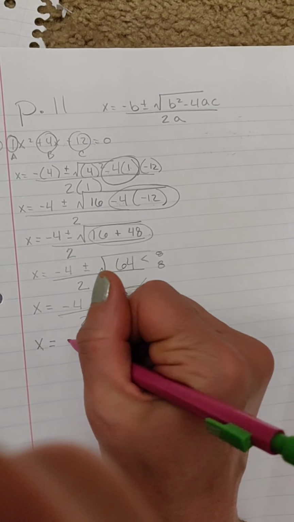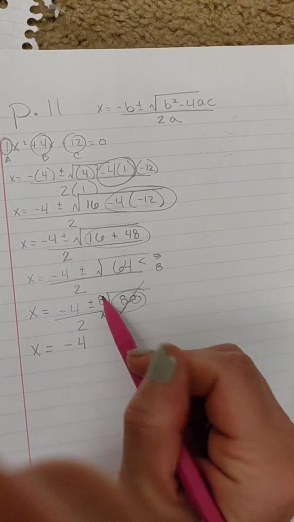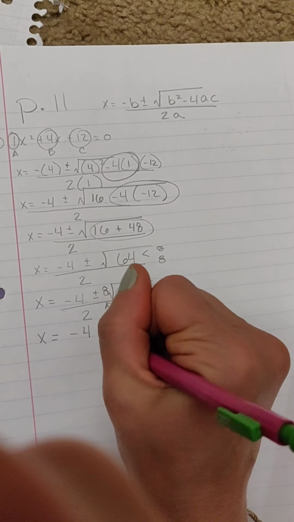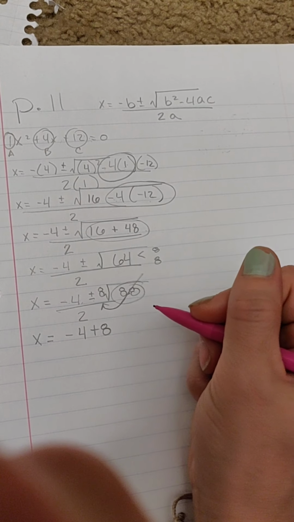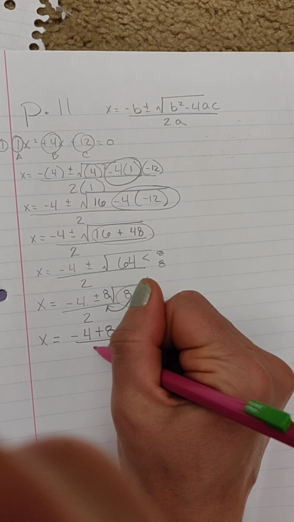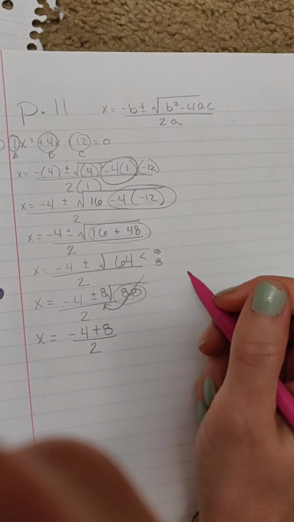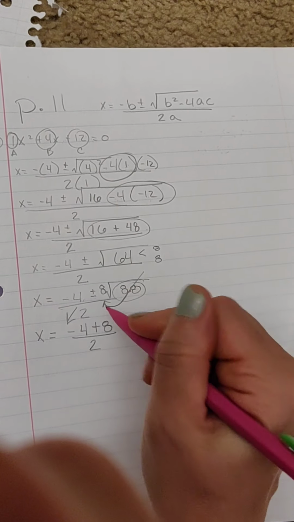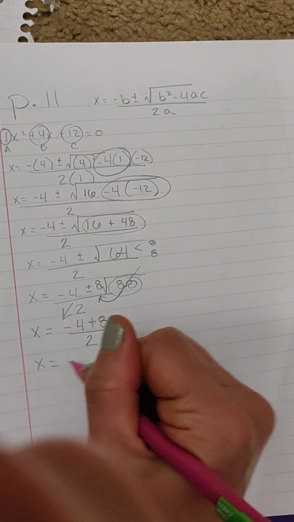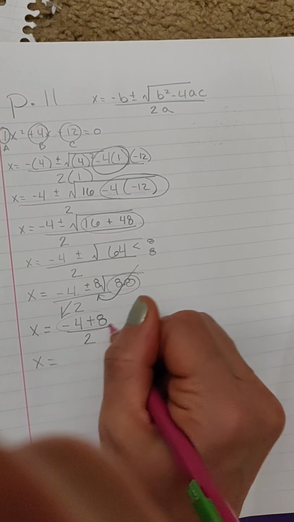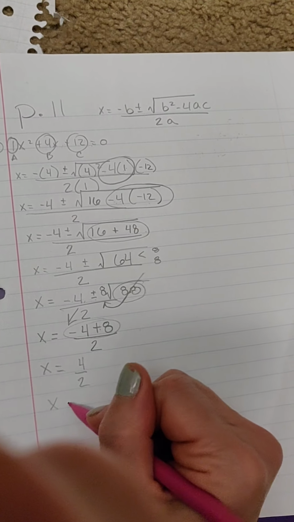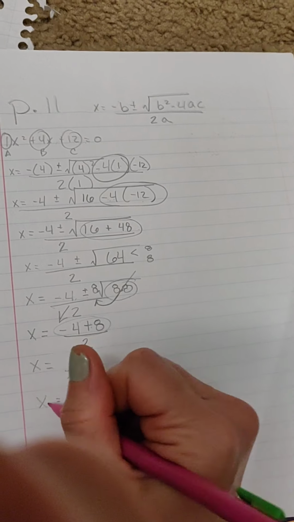A couple of things can happen here. Either we can do negative 4 plus 8, and that would give us a positive 4, and then divide that by 2. So we're going to break it up, and this one we're going to use that positive. So we're left with x equals negative 4 and a positive 8 gives us a positive 4, divided by 2. x equals 2.